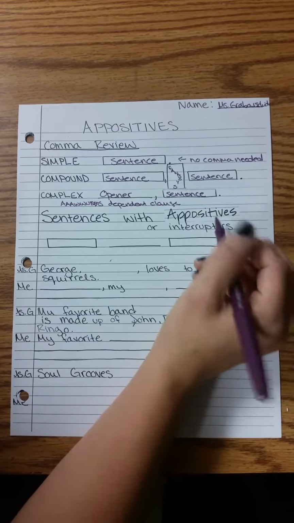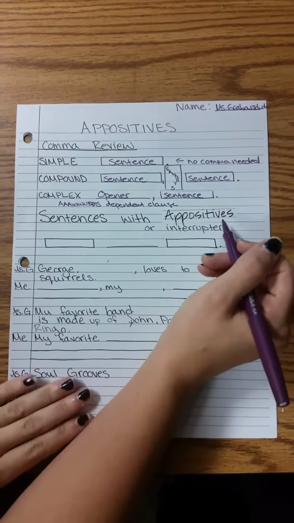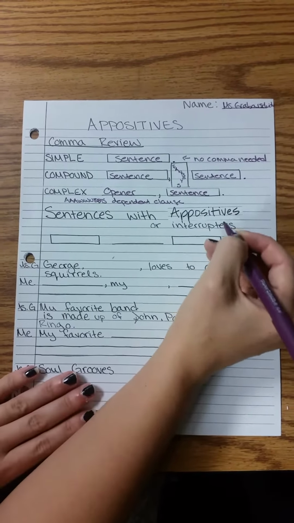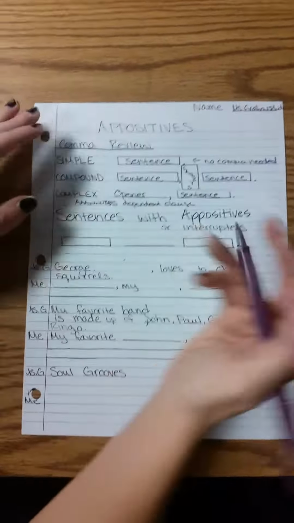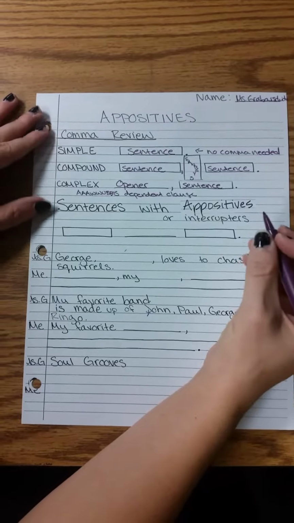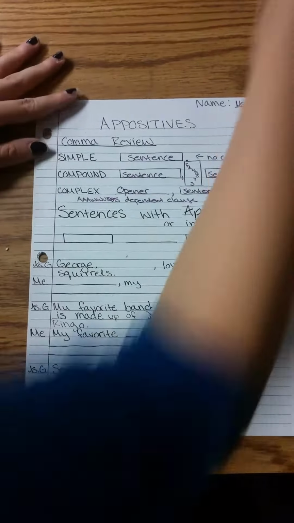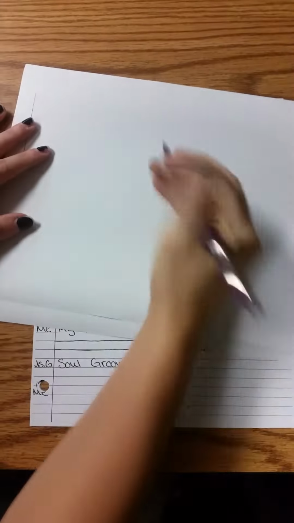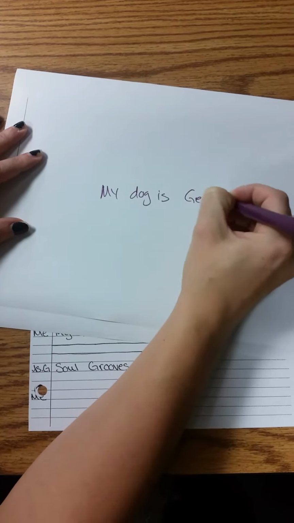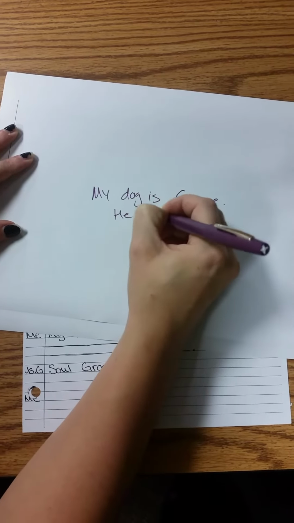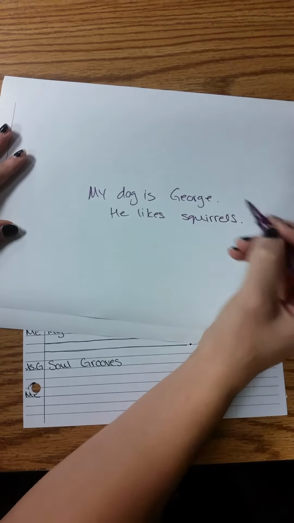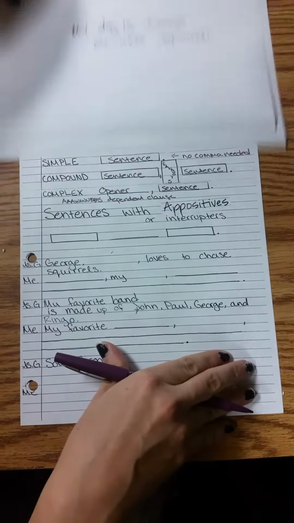So now we have appositives, and as you go through the slideshow, you'll learn more about what appositives are. But an appositive is a phrase that renames a noun. So it gives the reader more description, and as a writer, it helps you combine ideas so that you're not writing separate sentences to say, like, my dog is George. He likes squirrels. There's a better way to combine these sentences so that you don't sound so choppy. So appositives help you do that.